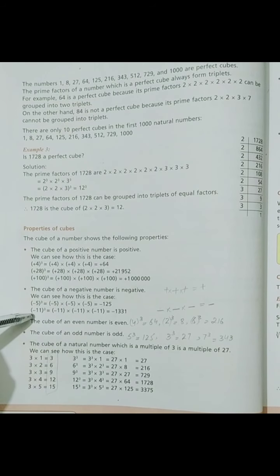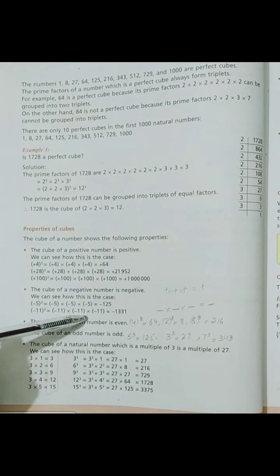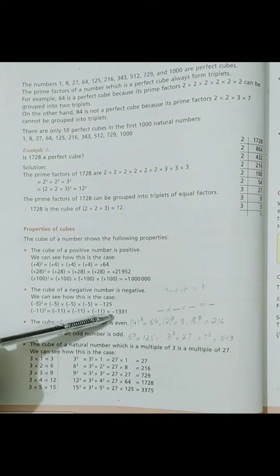Similarly, another example we have is minus 11 cube. Minus 11 multiplied by minus 11 multiplied by minus 11, we have minus 1331.